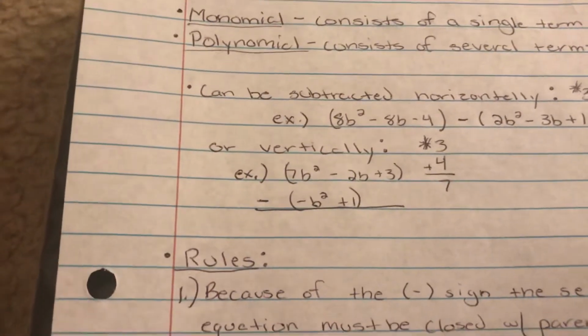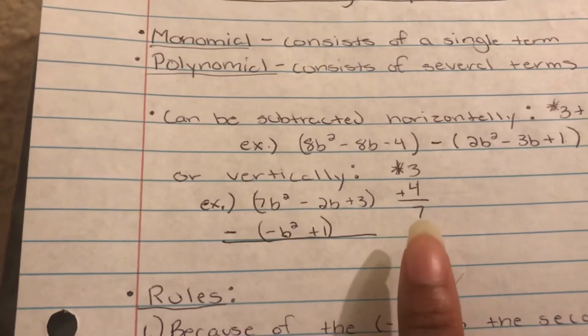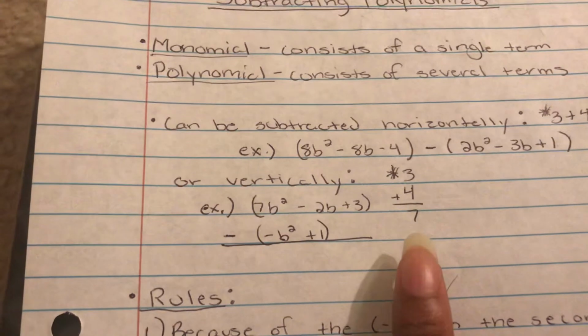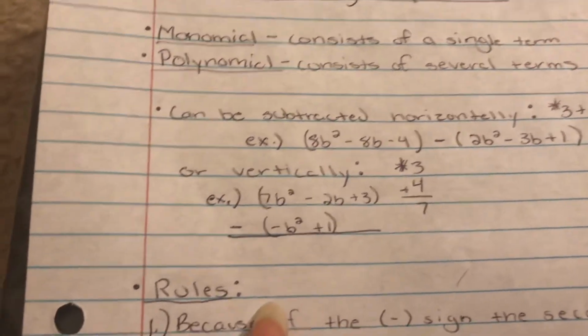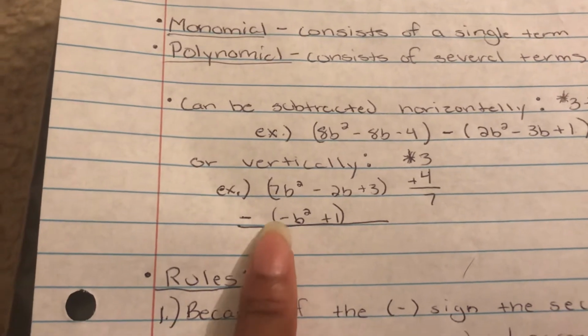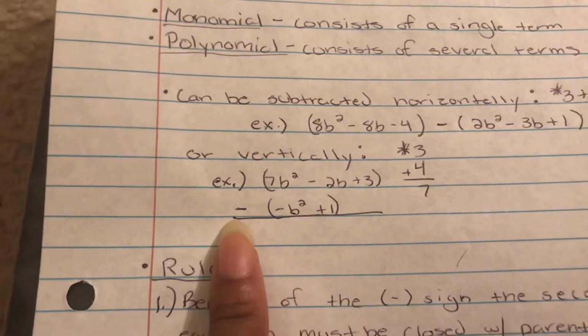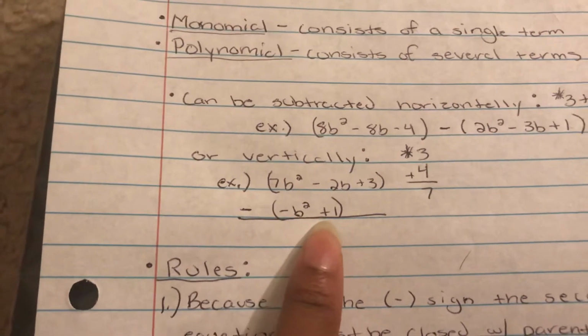And they can be subtracted vertically, like so. 3 plus 4 equals 7. And here's another example of a polynomial being subtracted vertically. 7b squared minus 2b plus 3 minus negative b squared plus 1.